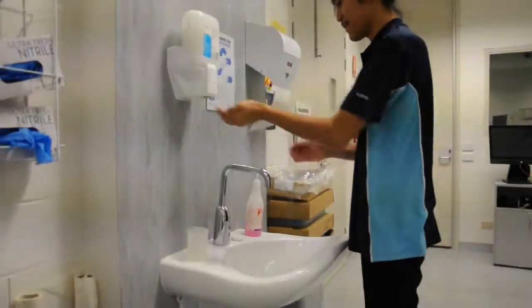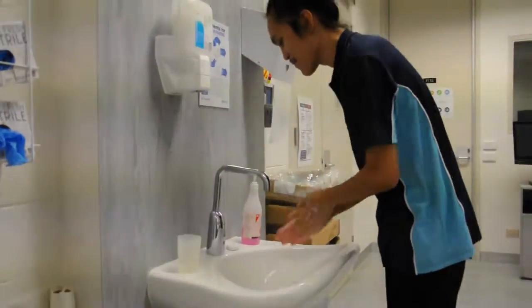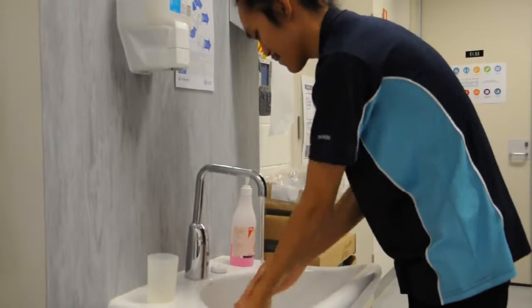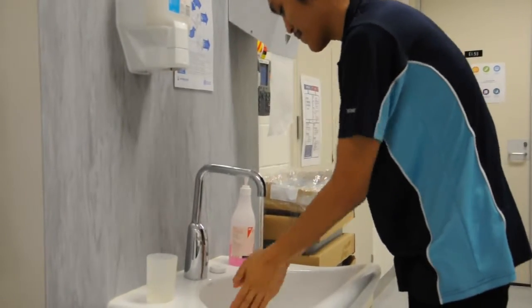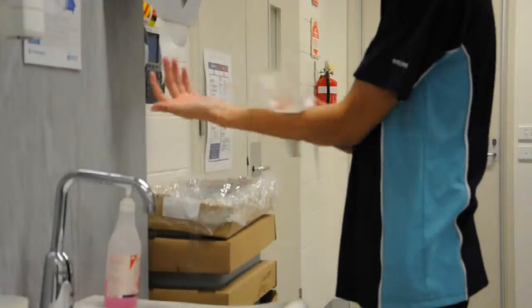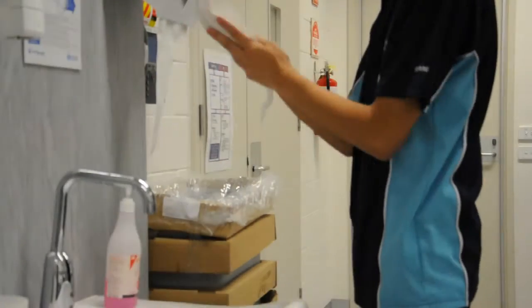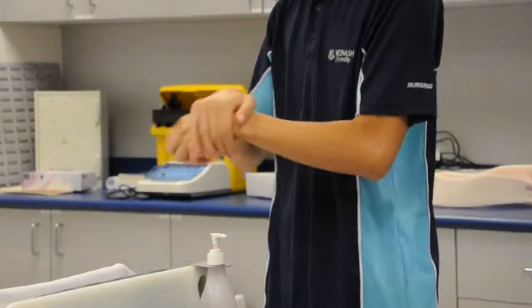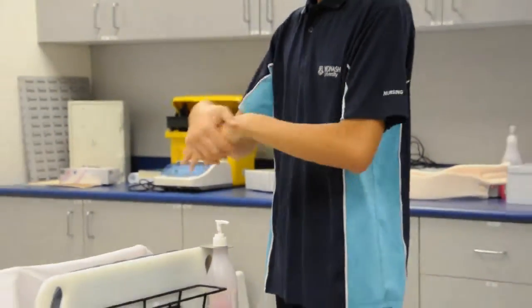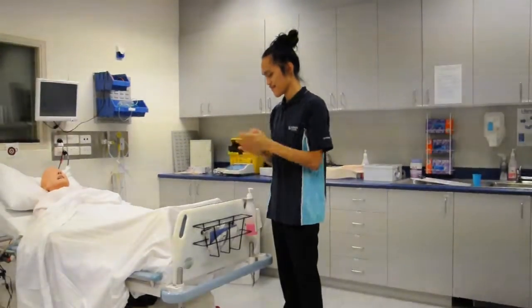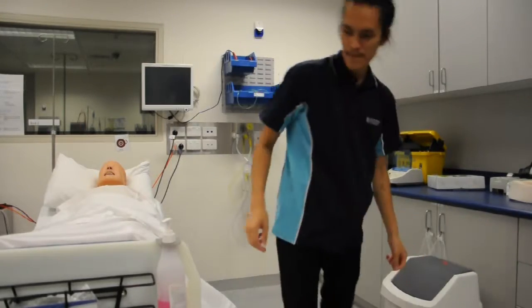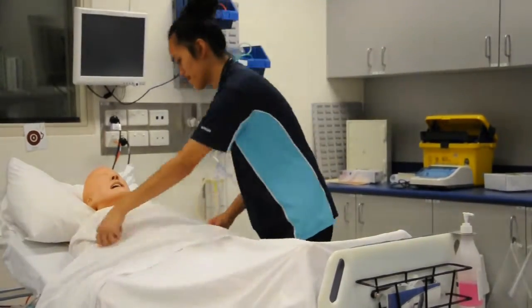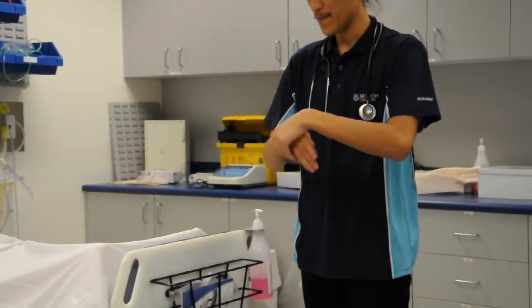In association with NSQHS Standard 3, Preventing and Controlling Healthcare-Related Infections, conducting regular hand hygiene before and after patient procedures will assist in reducing the spread of infection. The World Health Organization poster incorporates the 5 moments of hand hygiene, which includes before touching the patient, before aseptic techniques, after body fluid exposure, after touching the patient, and after touching the patient's surroundings.